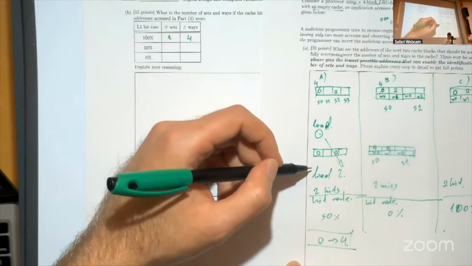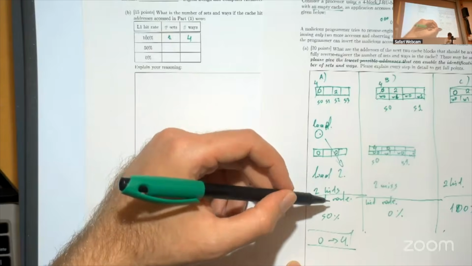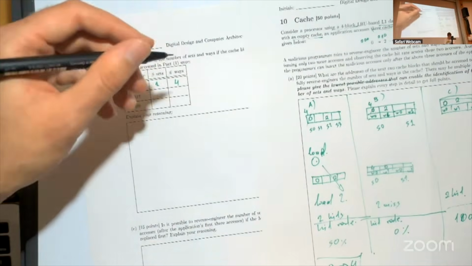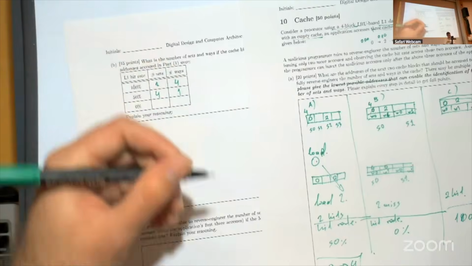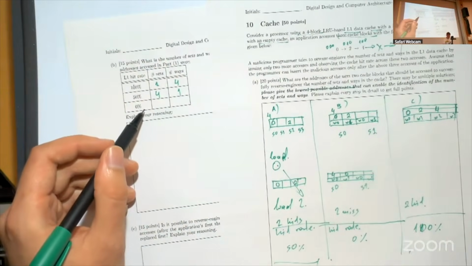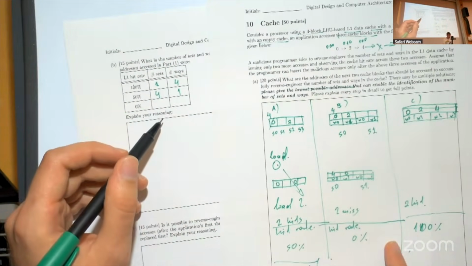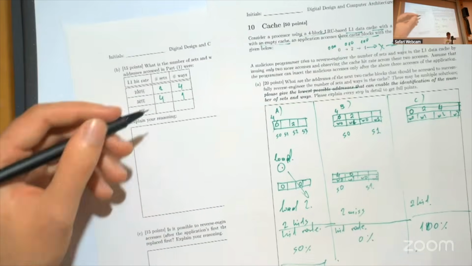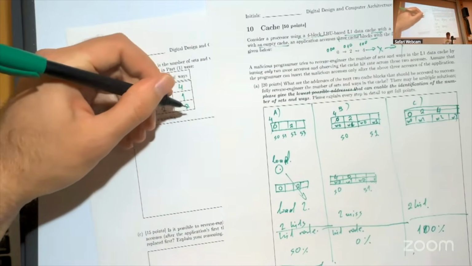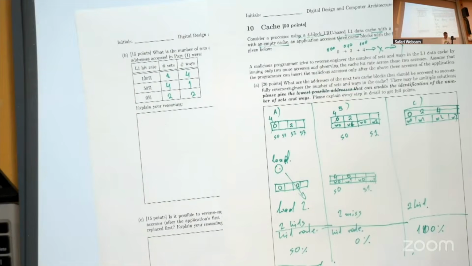So this here has 4 sets with 1 way. And for 0%, this is the 2-way associative cache. So 2 sets, 2 ways. And that's it for this question.